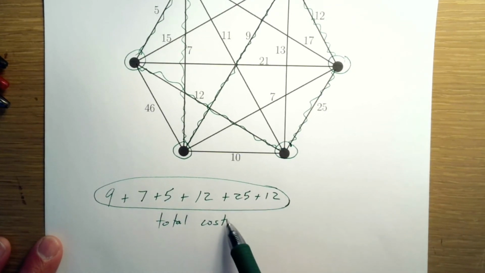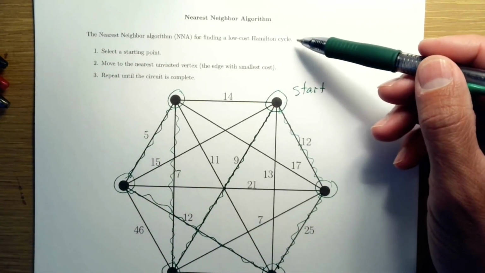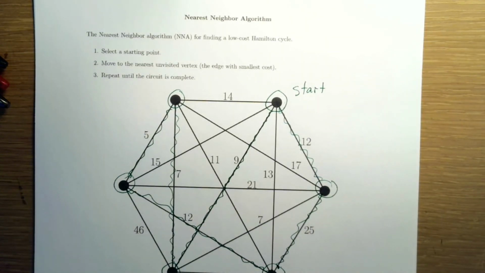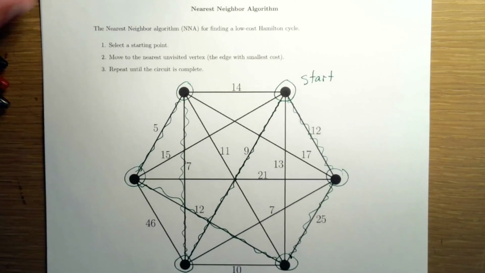And this is supposed to be a relatively low cost, although remember, as I mentioned before, the nearest neighbor algorithm doesn't guarantee that it will produce a smallest cost cycle. It's just a way of finding one that we hope is low cost. So that's how you run nearest neighbor.